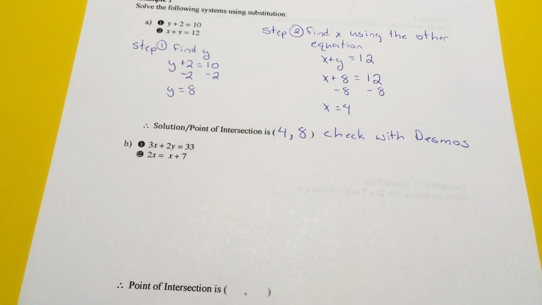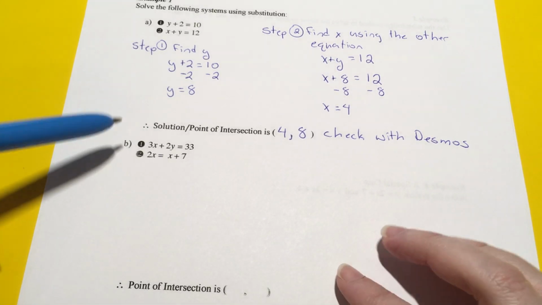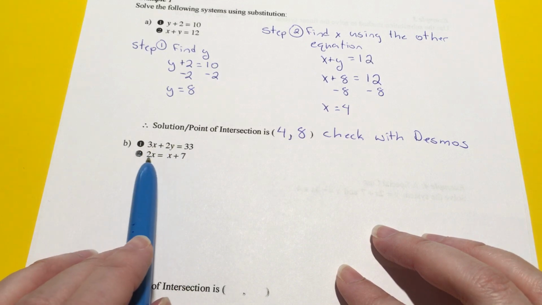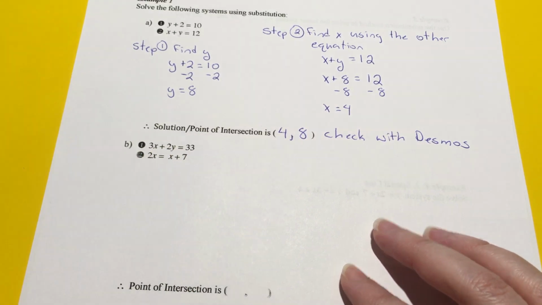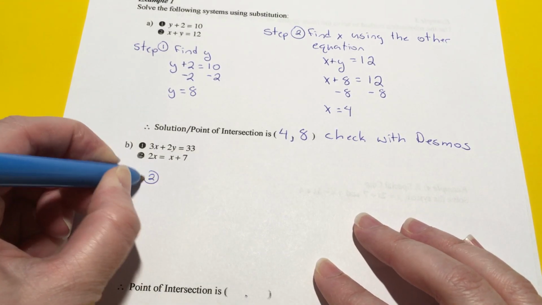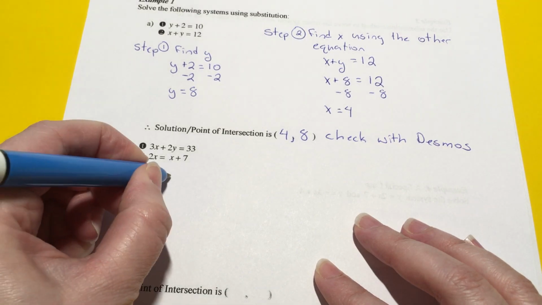Okay, so let's do this second one here. It's going to be very similar, just so you can see the steps again. If we look at the first equation, it has both x and y in it, but the second one just has x. So let's use equation 2 to find x.